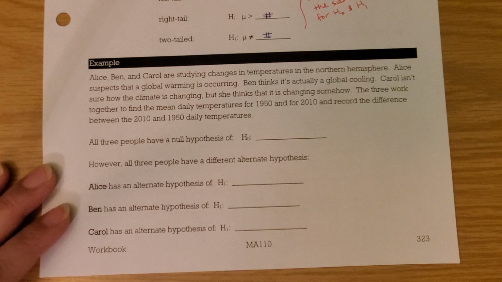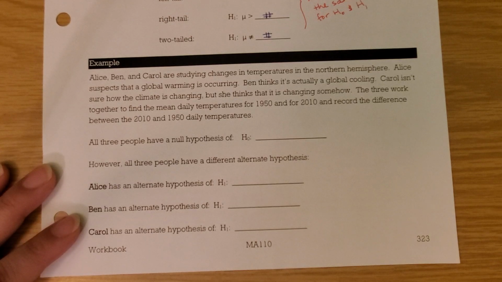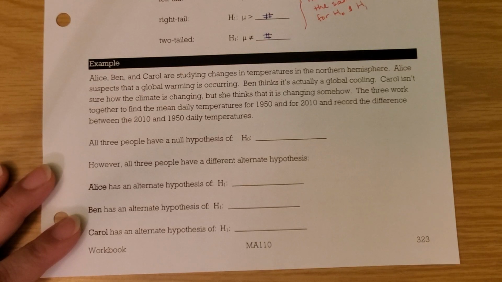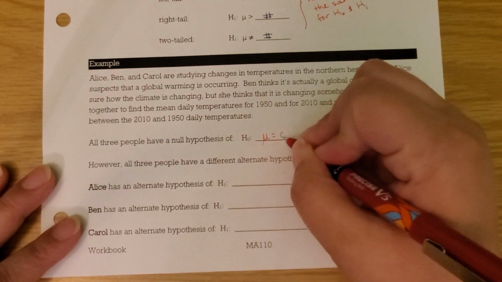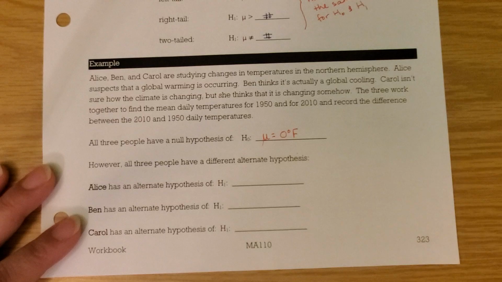So what this means is that all three people are going to have the same null hypothesis. They think that temperatures are changing. They might have different suspicions about how those temperatures are changing, but they all believe the temperatures are changing. So what they're contesting is the thought that temperature's not changing. So their null hypothesis is that mu is going to be 0 degrees Fahrenheit.